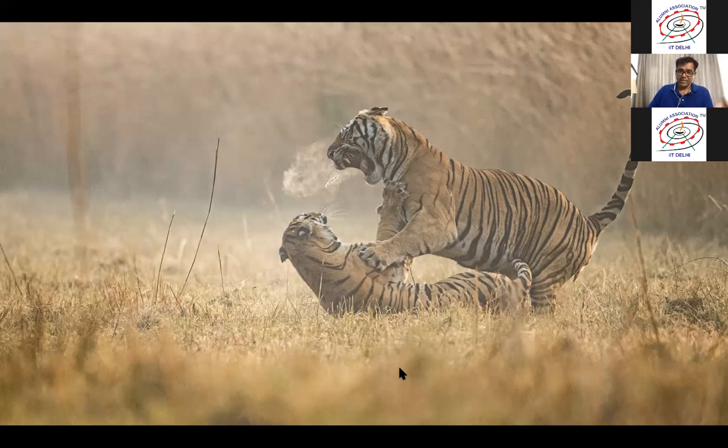For example, these are two tigers in the Madhya Pradesh national park of Bandhavgarh, one of my favorite national parks for tiger photography. It's a winter morning, quite foggy. There's a male, and I think this is a mating ritual. Just after the mating, they fight like this for about 2 seconds. And then the female turns aside and sleeps. The male goes away and sleeps. This is just after the mating of two tigers.